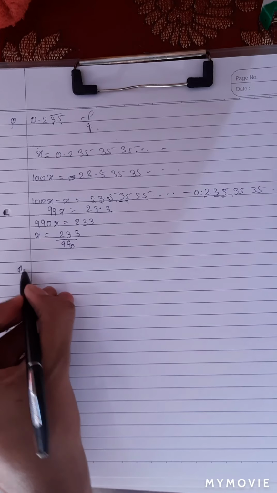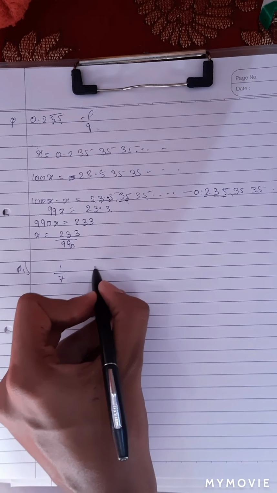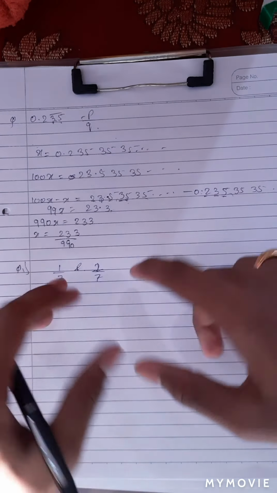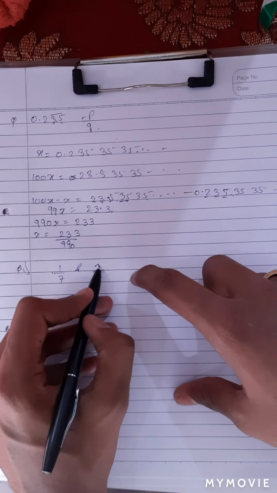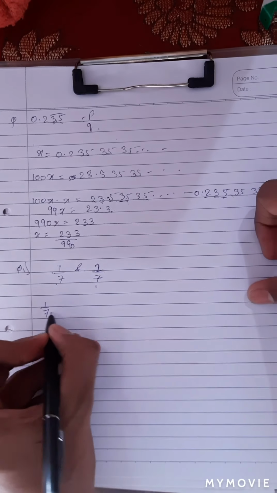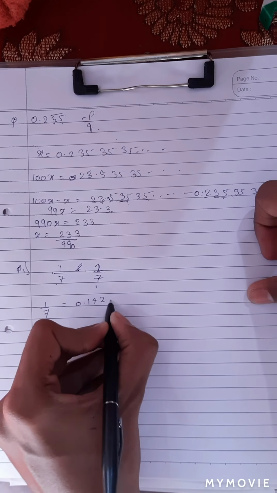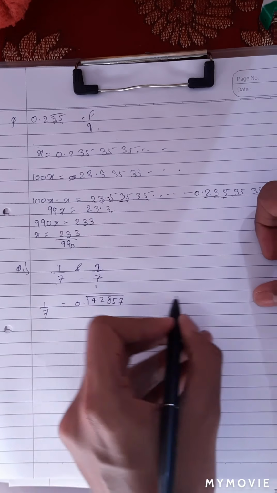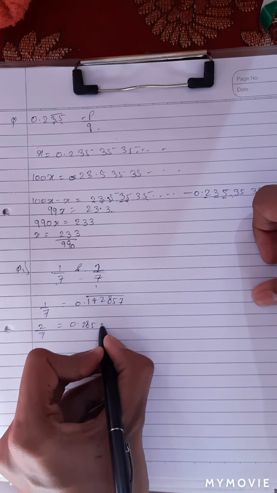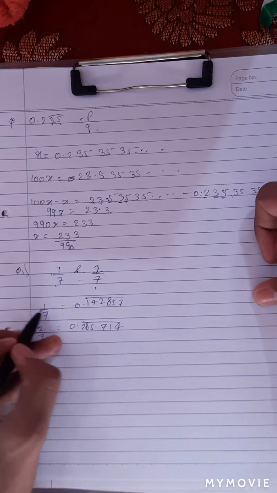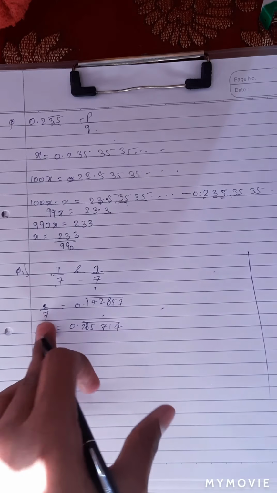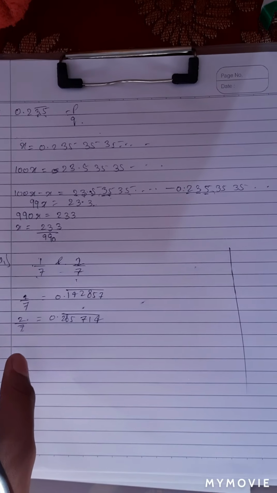jump to another type of question. Now we have to find any 5 irrational numbers between these two numbers. So now I will explain how to find irrational numbers between any two numbers. So 1 by 7 is a number and 2 by 7 is a number. So first we will divide 1 by 7, which gives us 0.142857 bar, and when we divide 2 by 7, we get 0.285714 bar. You can do this by dividing on a rough page. I will show you 1 by 7, and 2 by 7 you do yourself.